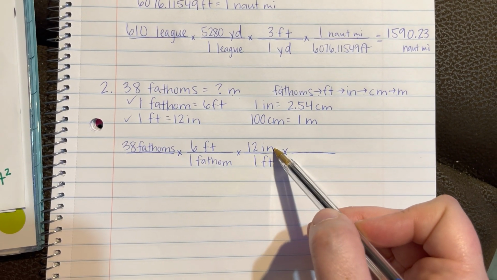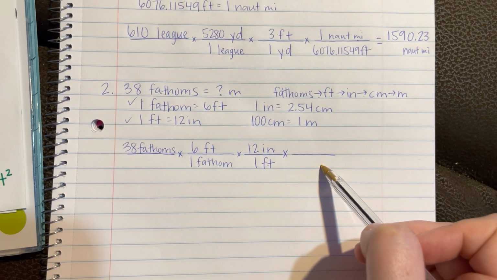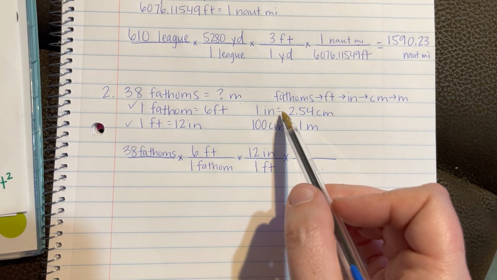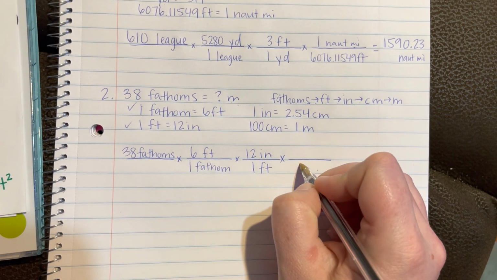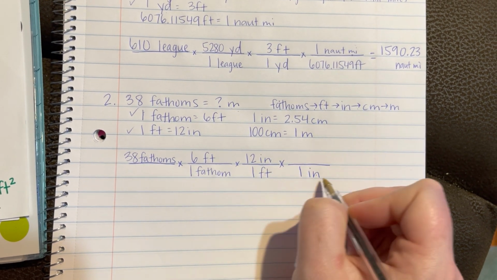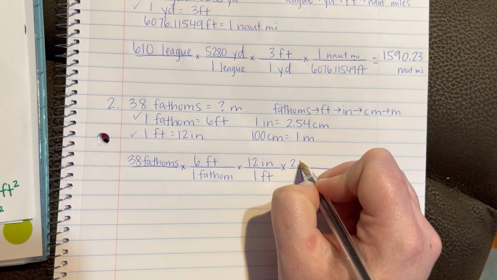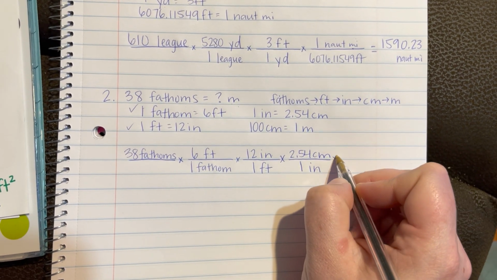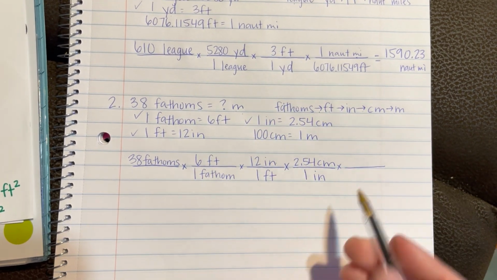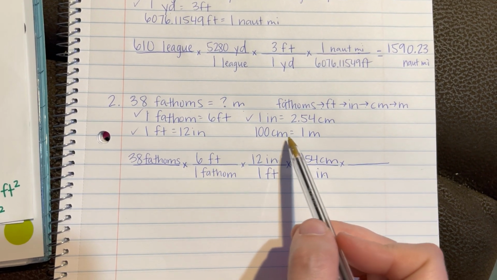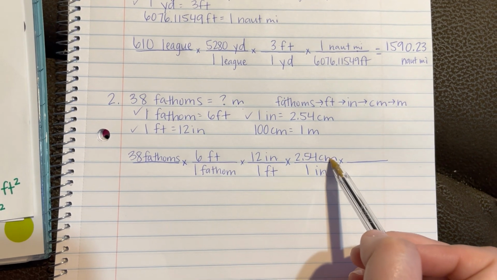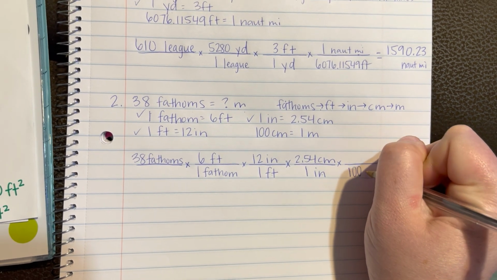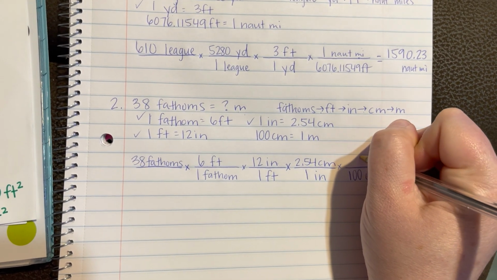Inches is on top. The bottom of the next fraction needs to be inches. I'm gonna go ahead and use this one. Okay, this one doesn't have inches in it, so I have to use this one. 1 inch is gonna go on the bottom, so it cancels with the inches up here. And that equals 2.54 centimeters. That goes on the top. Okay, we have one more equivalent statement left to use, and that's 100 centimeters equals 1 meter. Centimeters is on top of the last one, so I need to put it on the bottom of the next one. 100 centimeters, and on top that's 1 meter.